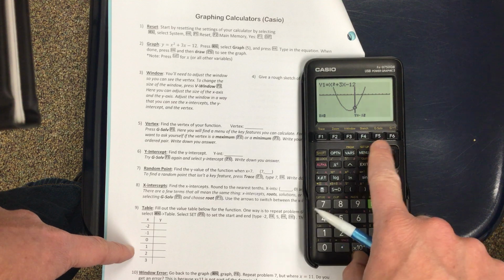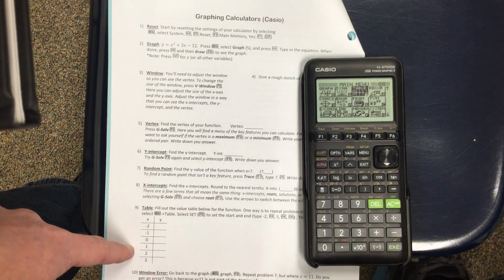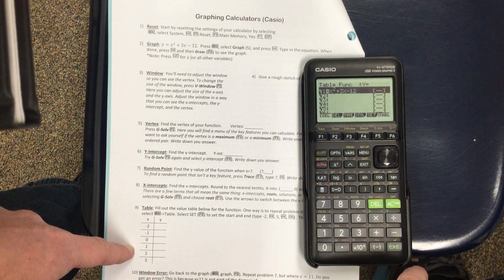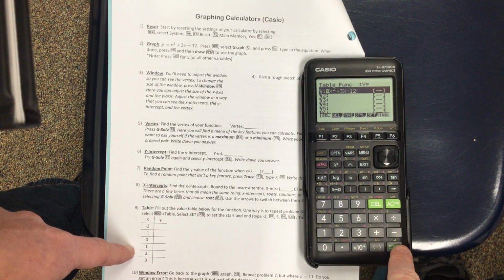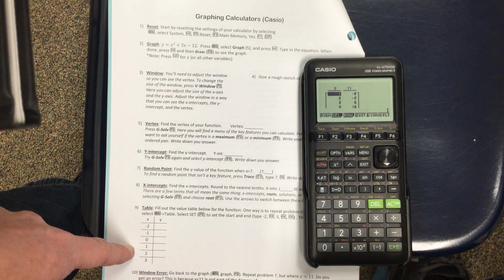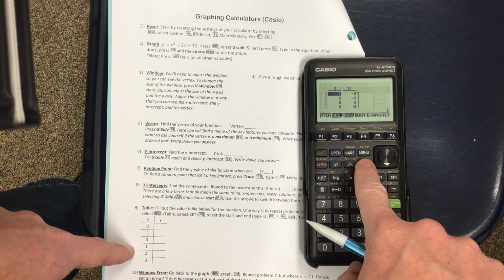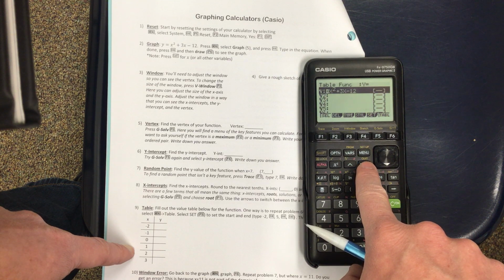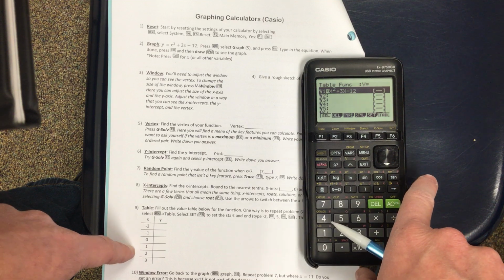To do that, we go to menu, and we go to table. So that's 7. You can either push 7 or you can just go to it. This is the same function that we wrote down. We'll just push enter, and this makes a table, okay? If you ever need to go back, we can push exit, okay, and we can do whatever we need to do here.